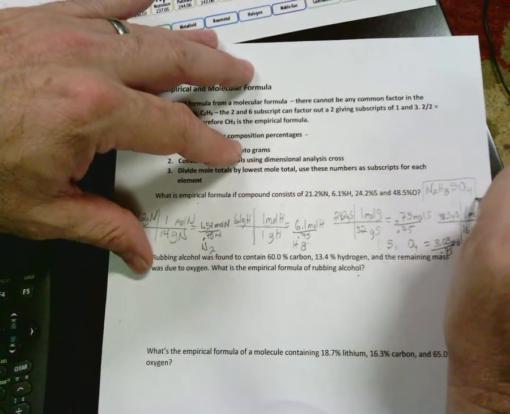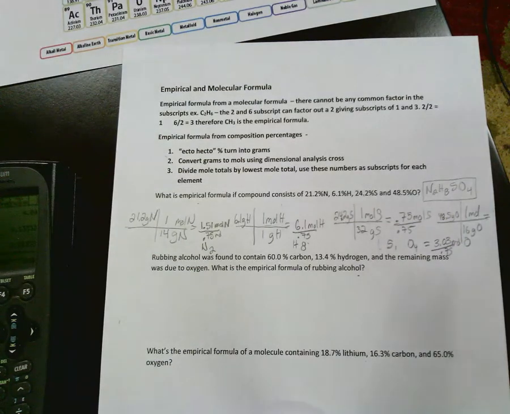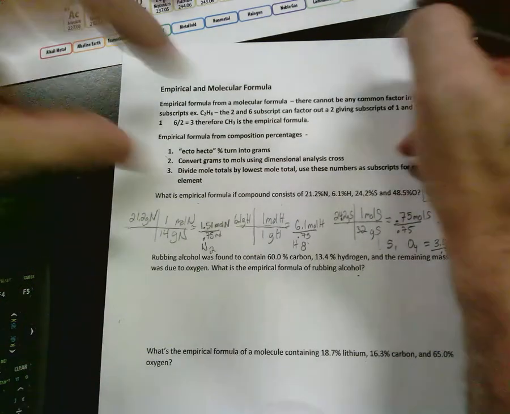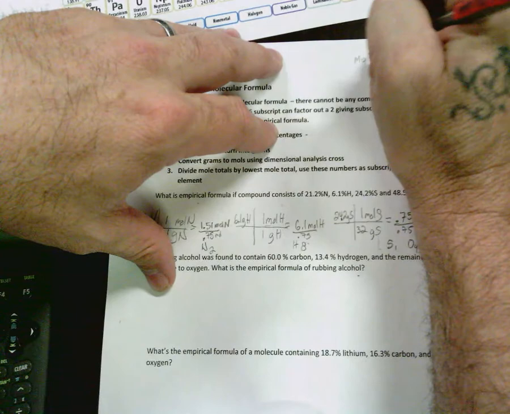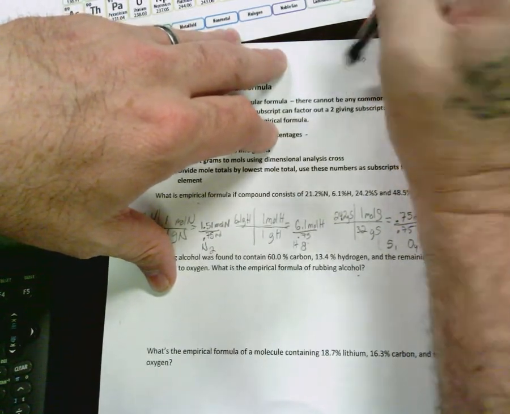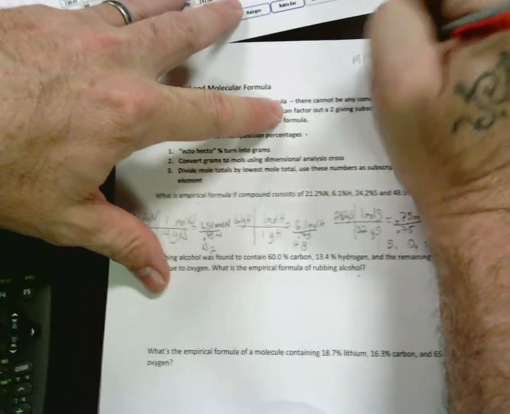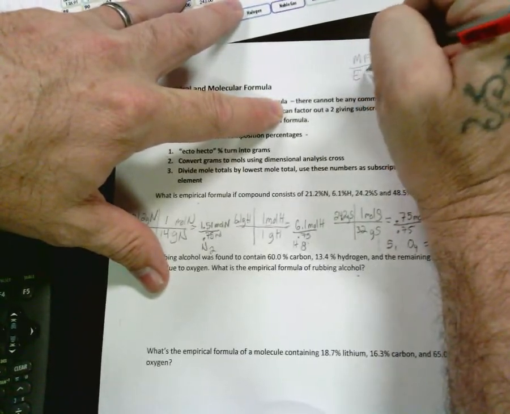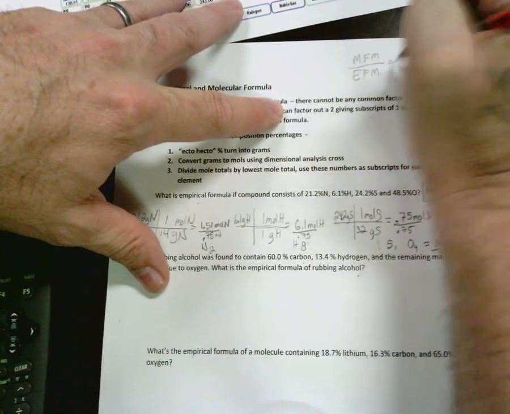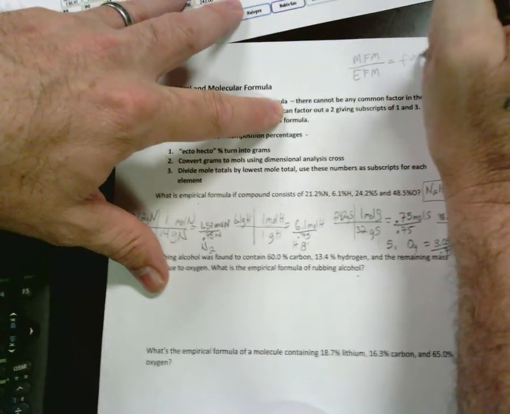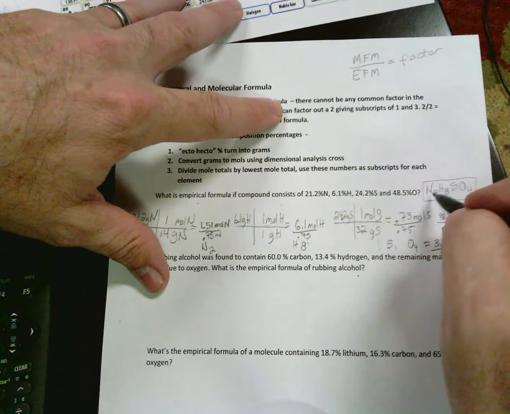Now, the only way to get a molecular formula is I have to have a molar mass, and basically it is molecular formula mass. I always just put it as MFM over empirical formula mass, and whatever that equals is the factor that you multiply all the subscripts by.